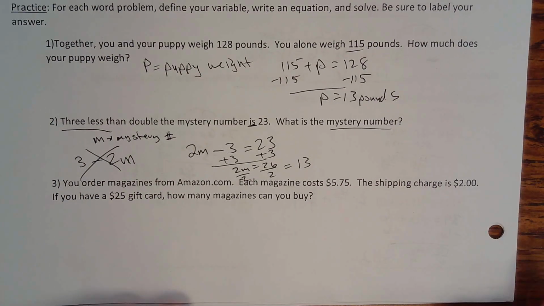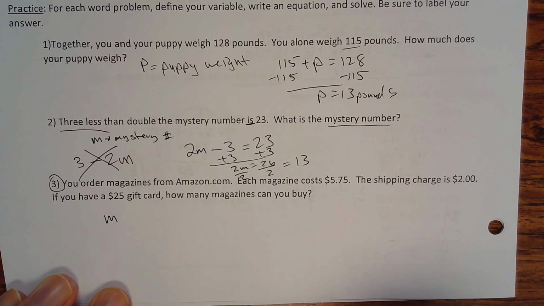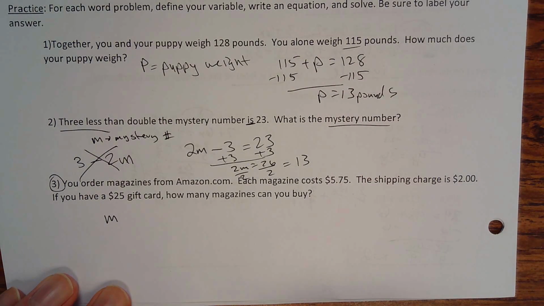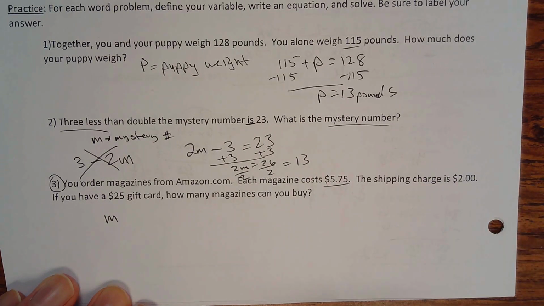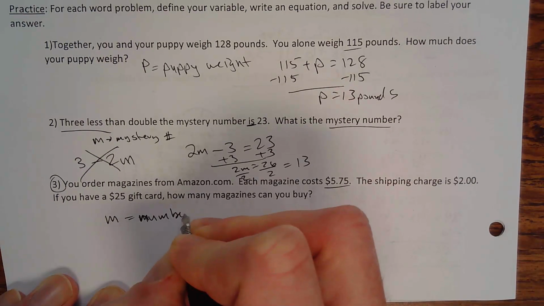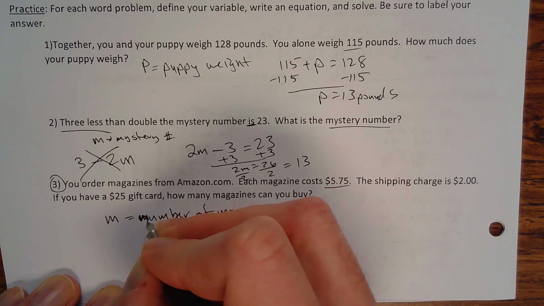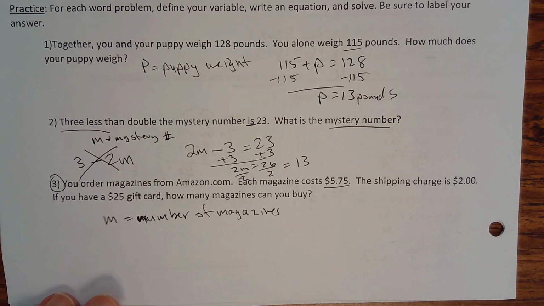And then the last one here. You order magazines from Amazon.com. Each magazine costs $5.75. The shipping is $2. You have a $25 gift card. How many magazines can you buy? So let's put down the variable M. M doesn't represent the cost per magazine, because we already know that. M represents the number of magazines. So start with that. I want you to finish that problem.